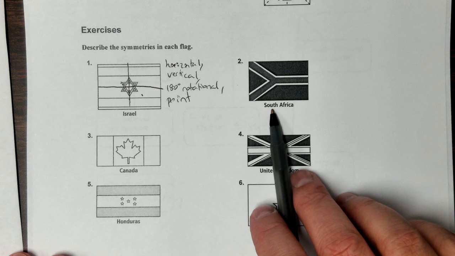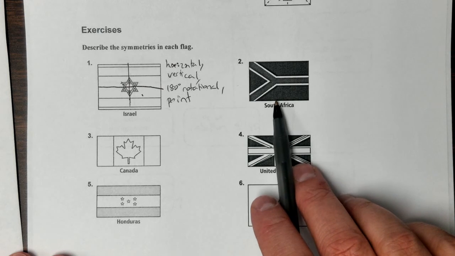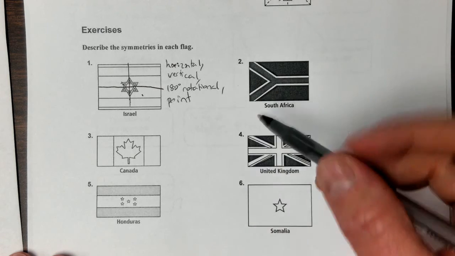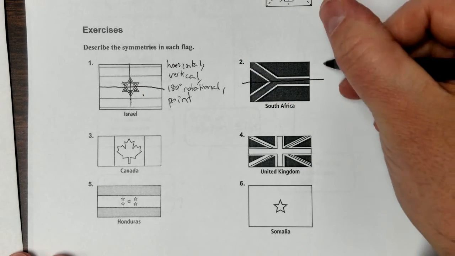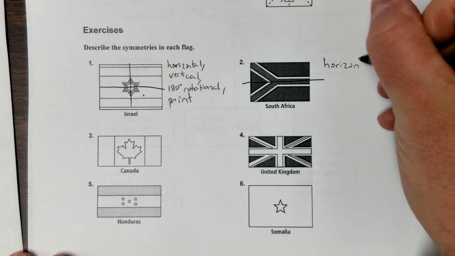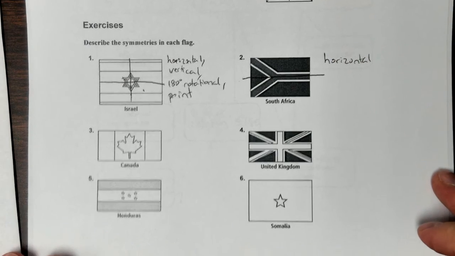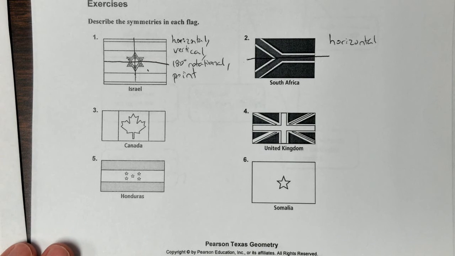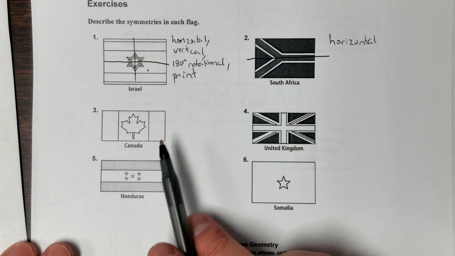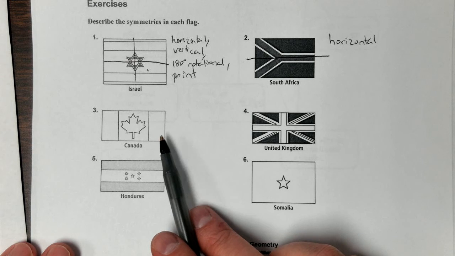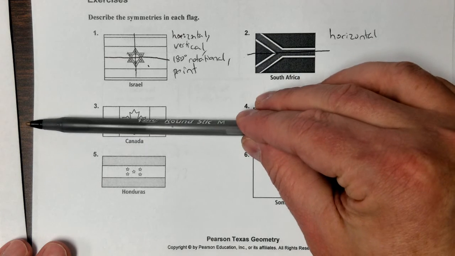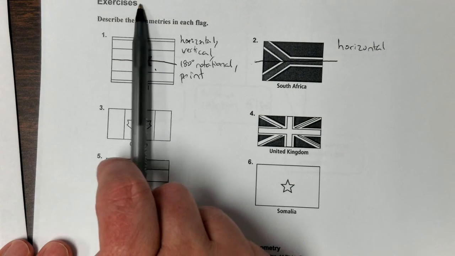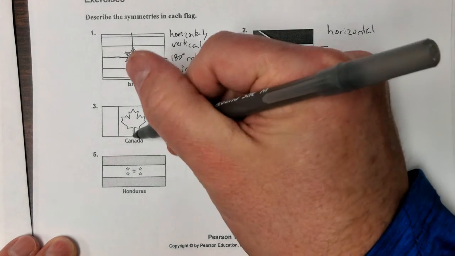Okay, then the South Africa flag has a lot less. It doesn't have vertical, but it does have horizontal. And then it doesn't have anything else. So your only answer on number 2 is horizontal. What about number 3? Would that be horizontal or vertical? Yeah, it would not reflect this way, it would reflect this way. So vertical.